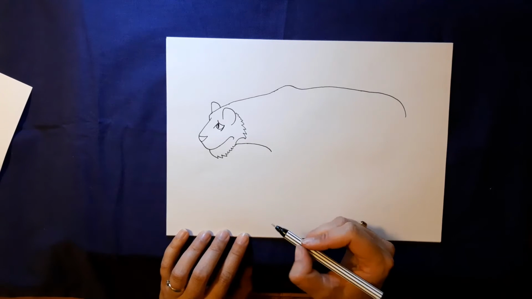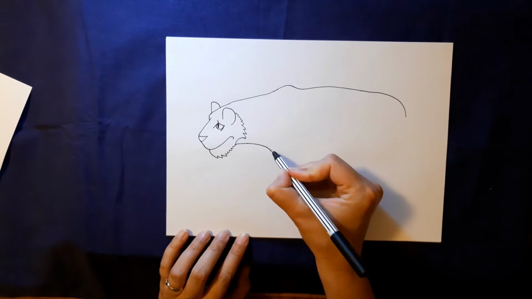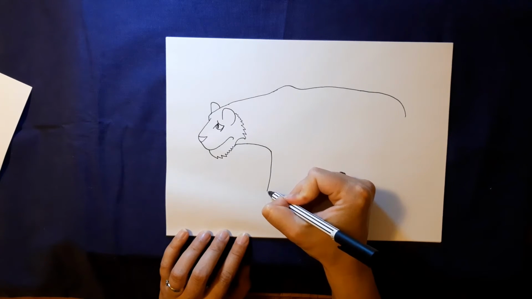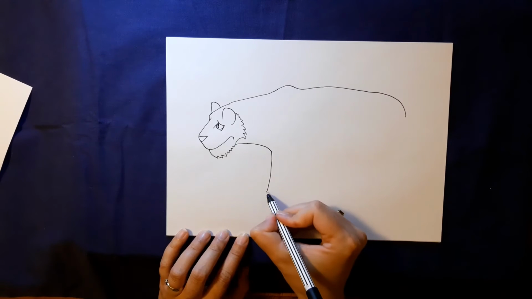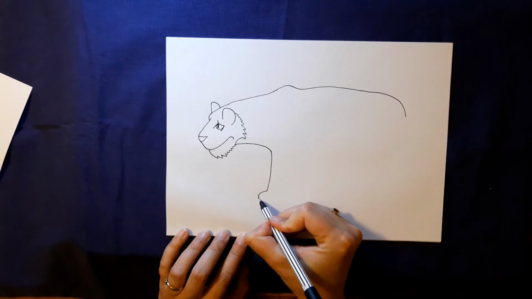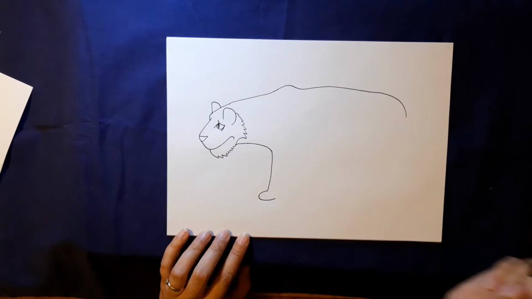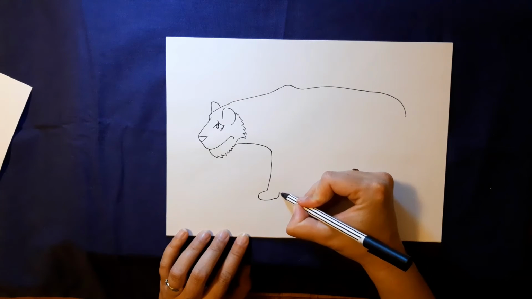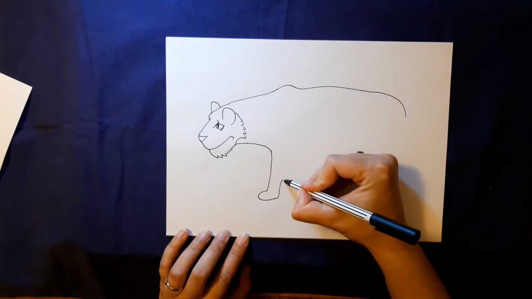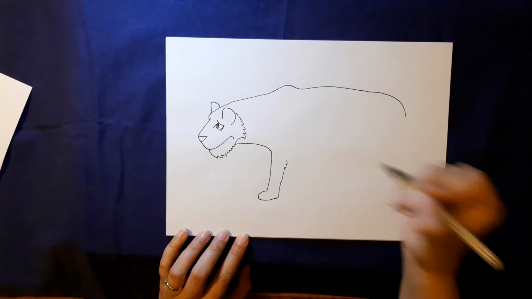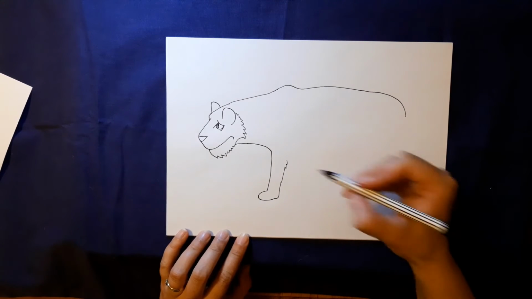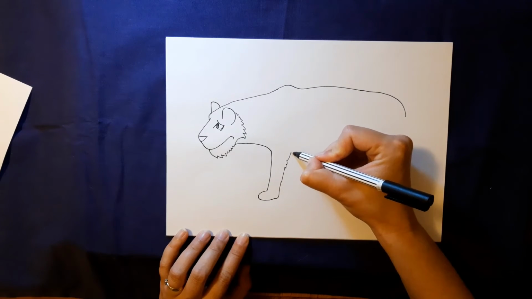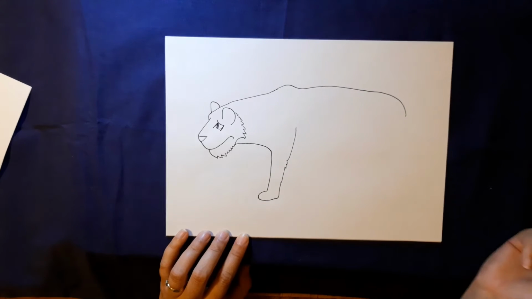Let's do his front paw. So this is the front paw here. We're going to do a line coming down. We're going to do his foot, just a curved line. We'll add in the other details after. And then up. Maybe put one or two little pieces of fur. And then that's his shoulder there. We're going to come up in line with his shoulder.